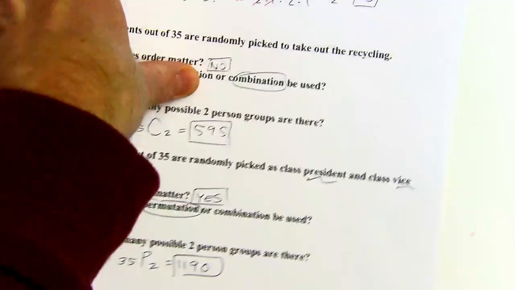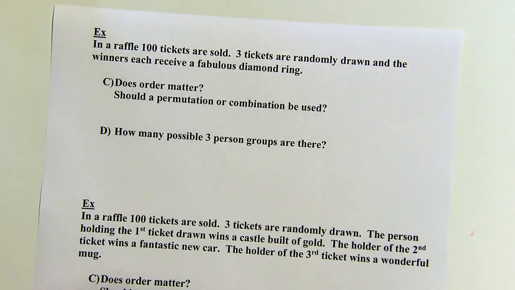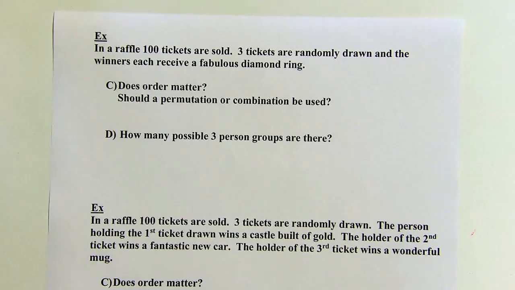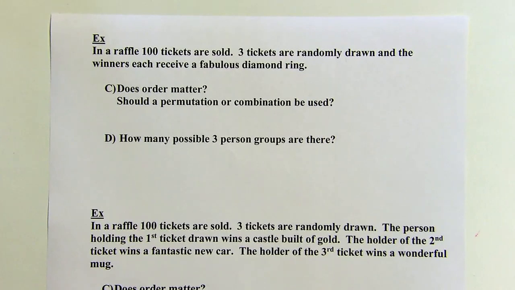Okay, let's try a couple more examples. So it's really important on these that you understand the difference between a permutation and a combination. So it all has to do with, does the order matter or not? So I've got some more examples to try to illustrate that here.